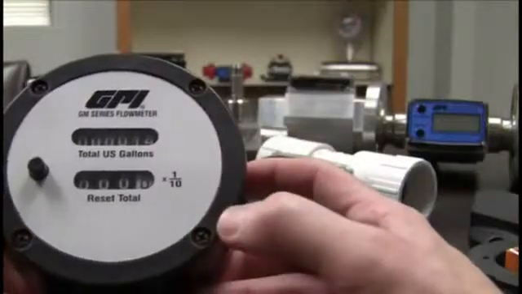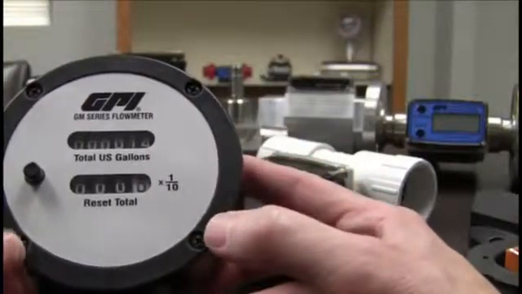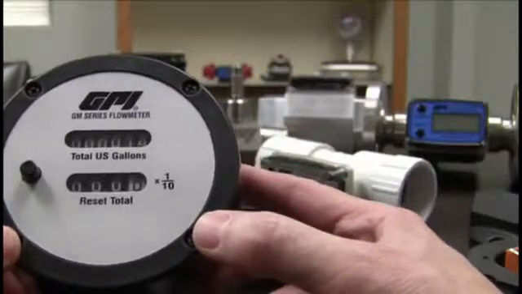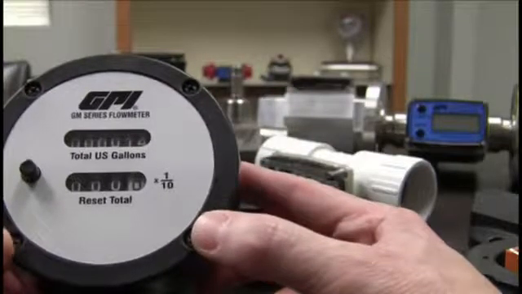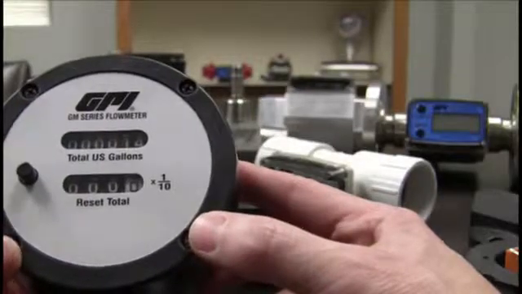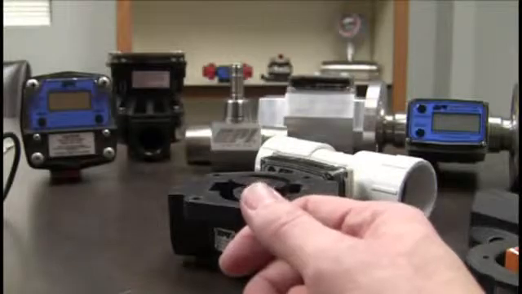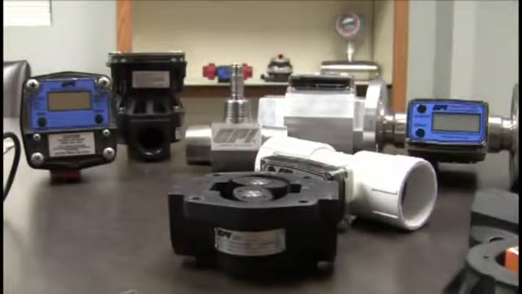And the nice thing here, you have this out in the middle of a field or someplace where you're trying to meter some fuel or something, and you don't get there for once or twice a year, or at least a few months. It's no fun to get out there and find that your batteries have died and you've lost all your information. So a mechanical meter works real well in that aspect.